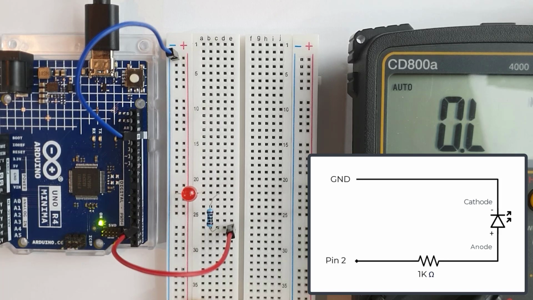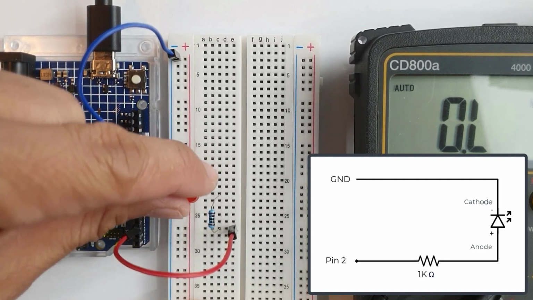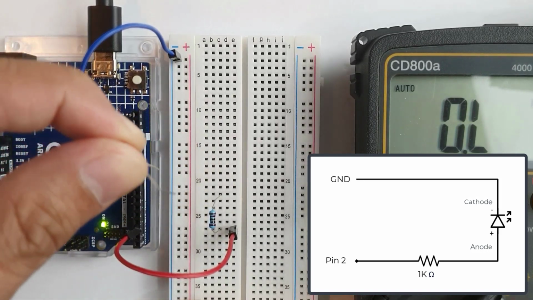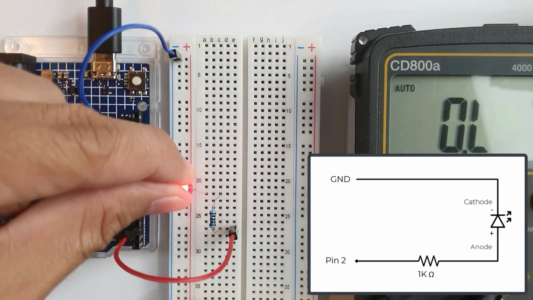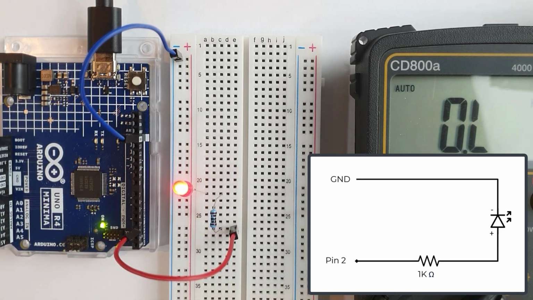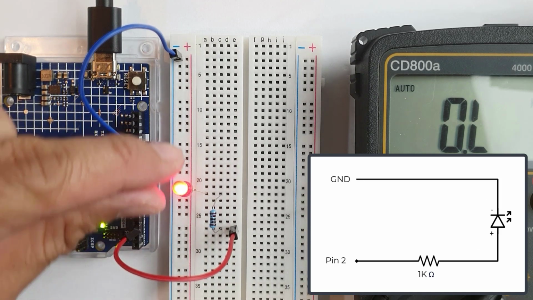So, connecting an LED in reverse can keep an entire circuit from operating properly by blocking the current flow. So, don't worry if reversing an LED breaks your circuit connection. It won't damage your LED or your Arduino board.